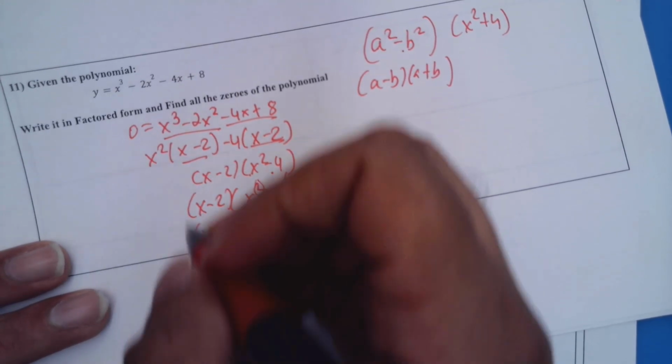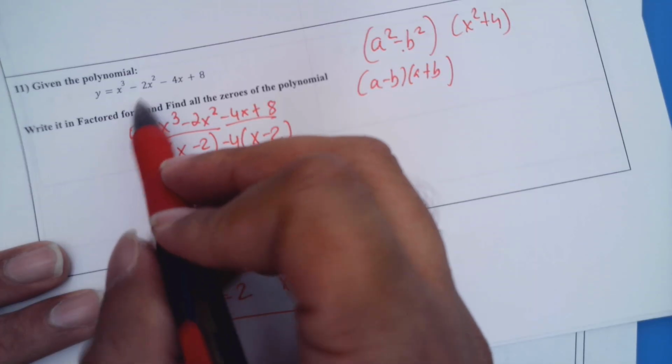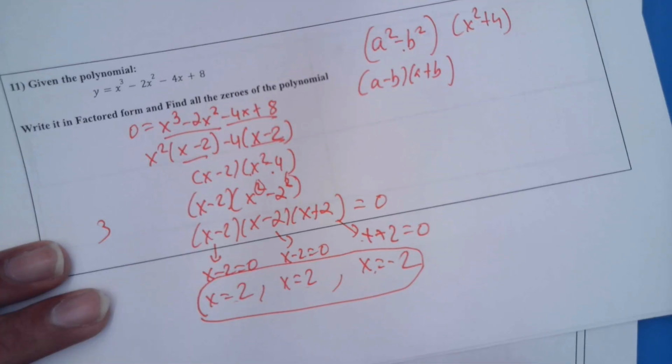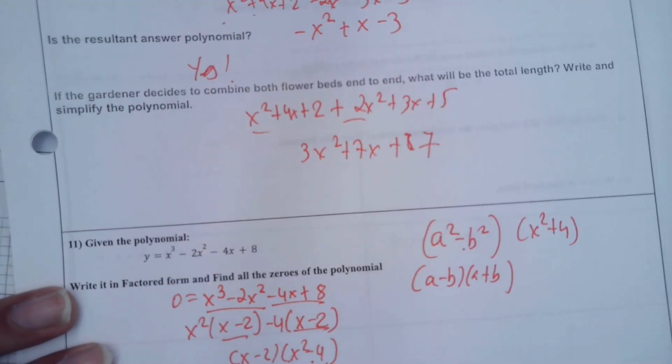One thing to realize is, what's the degree here? What is the degree of this equation? It's 3. How many x-intercepts? 3 x-intercepts, right? Isn't that cool? They will always match. Alright, perfect. Moving on to the next one.